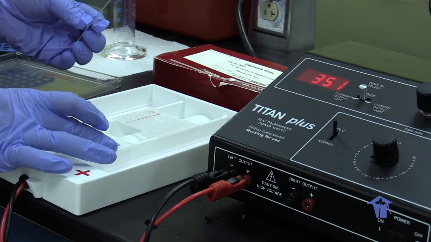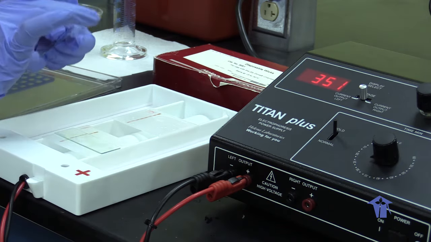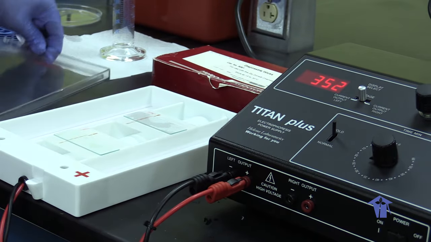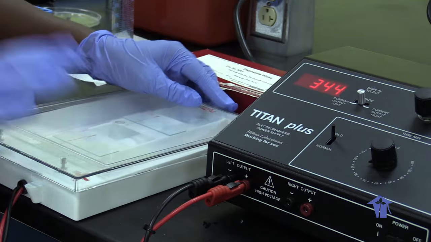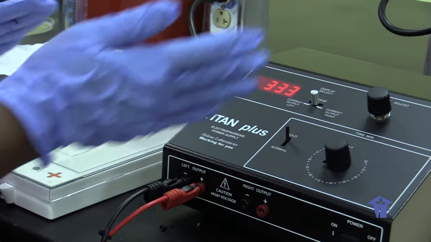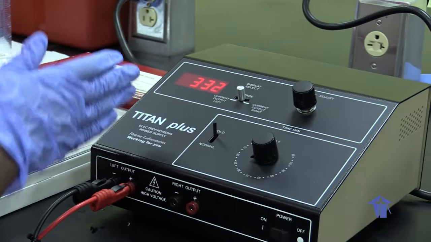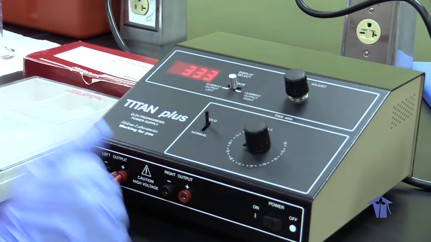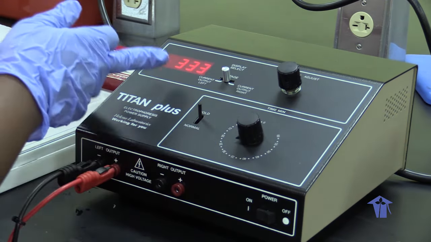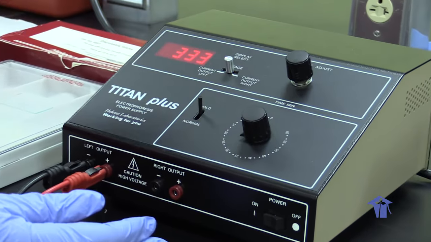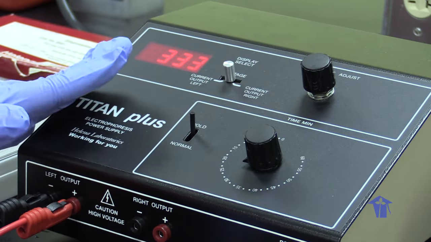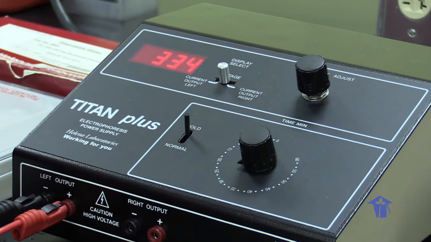Then it's just a technique I like to do: put the slides on top as an anchor. Close. And then we set. The manual instruction says that we adjust the voltage to 350 for 25 minutes. That's basically the machine settling to get to the correct voltage. And then we leave this for 25 minutes. Then we go on to staining.